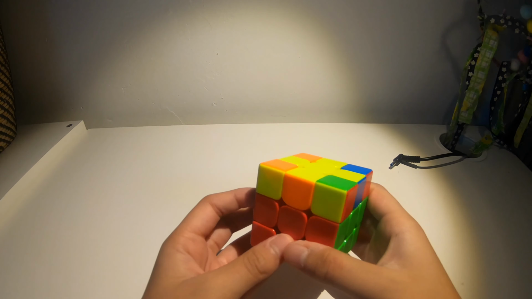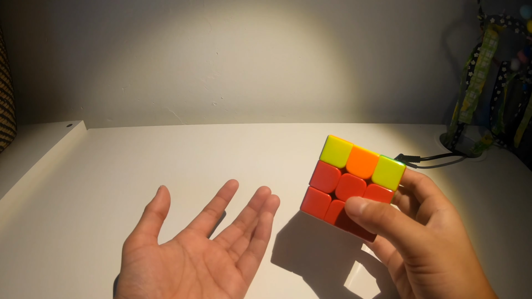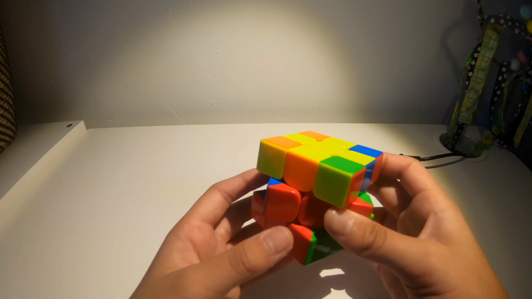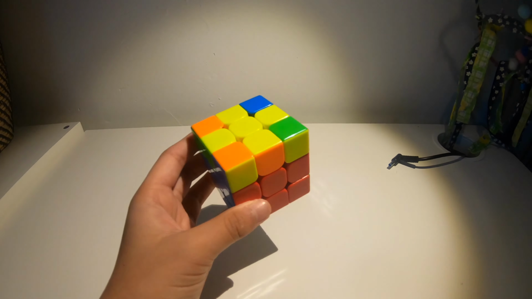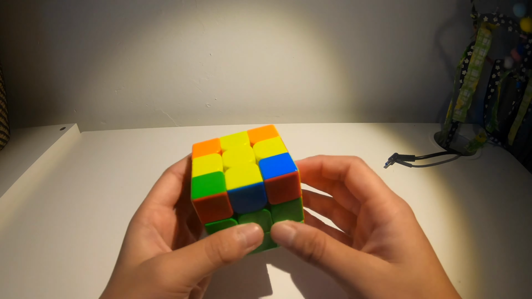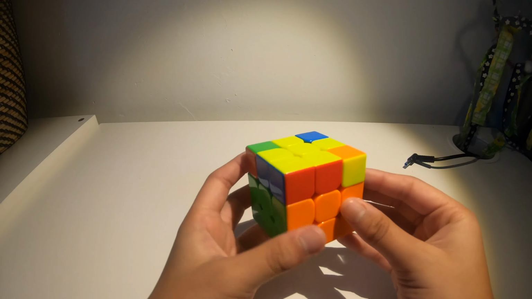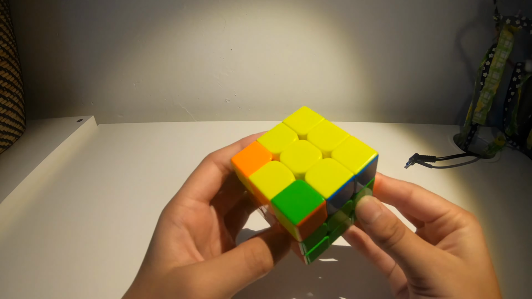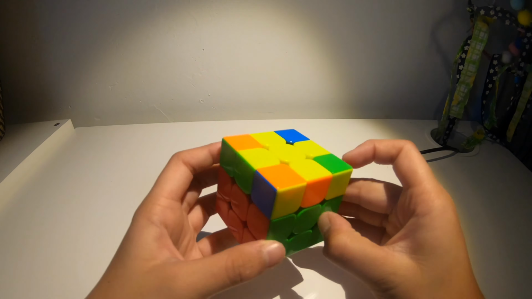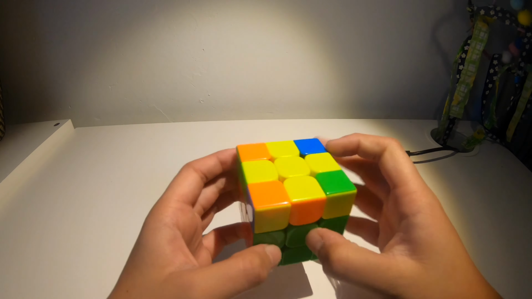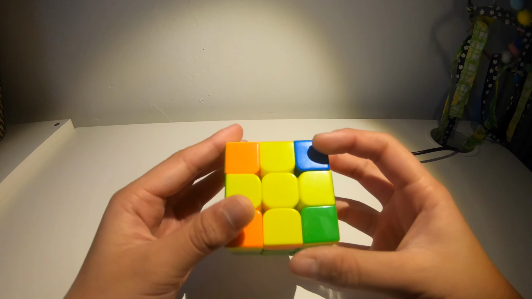Next for CO, there are 7 different cases, and actually I'll be dividing all these cases into 3 little subgroups. The first group is where you have no corners oriented, where you have 1 corner oriented, or you have 2 corners oriented. So firstly, we're going to be doing the cases where you have 0 corners facing up.